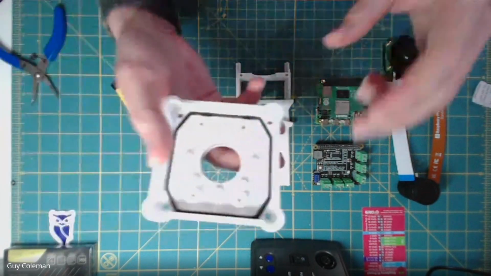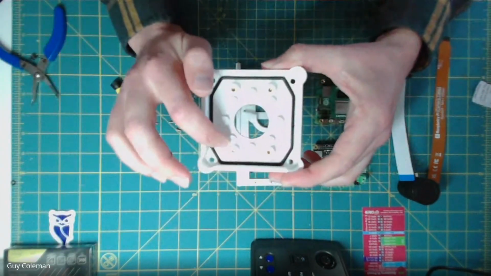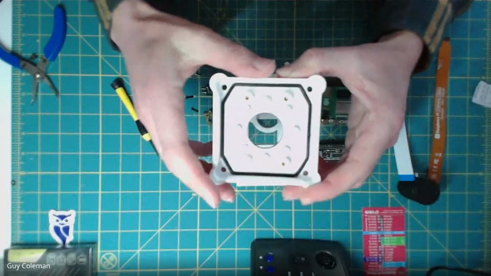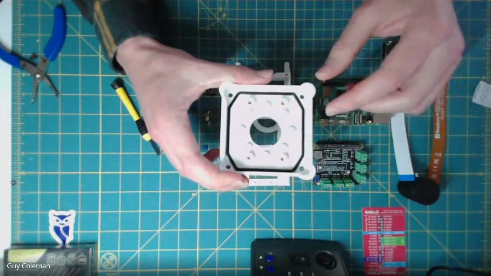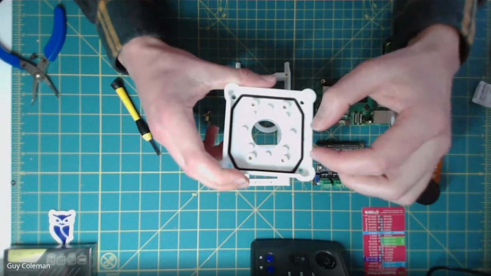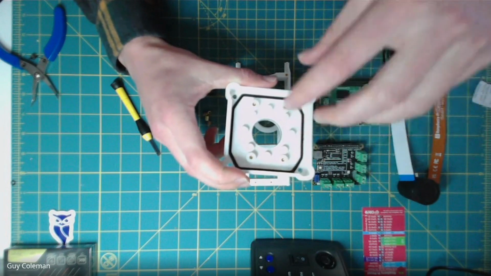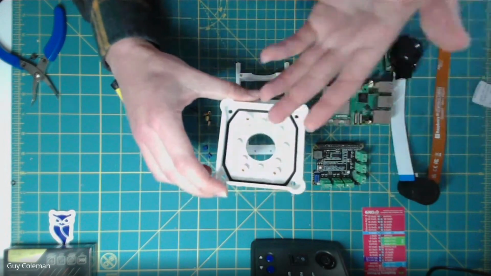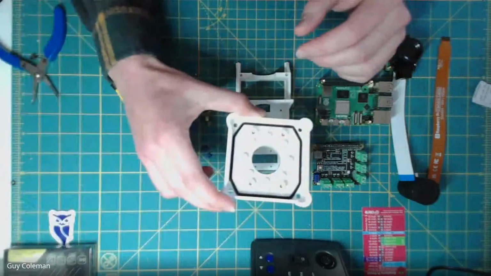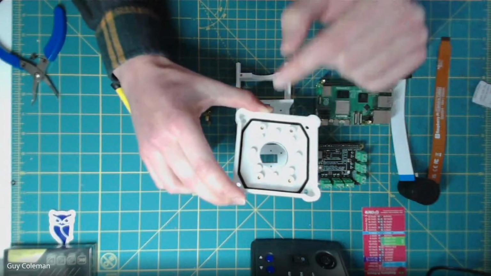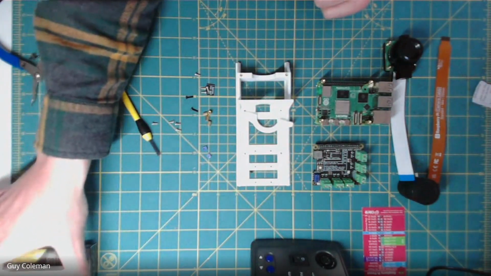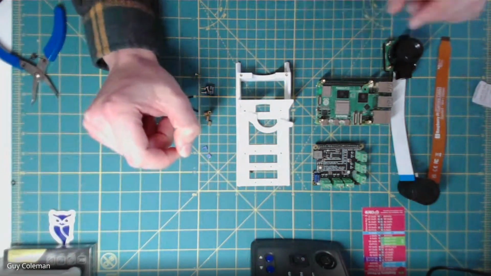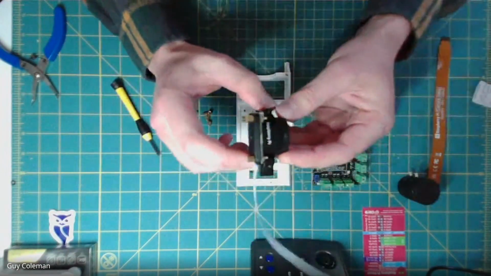The other thing to mention is that on the back here, you have options to mount the camera module 3, which is a much smaller form factor. There's another 3D printed component that fits on top of this that can mount the camera module 3, with a lens sticking out the front here. So there are a few different camera options as well.